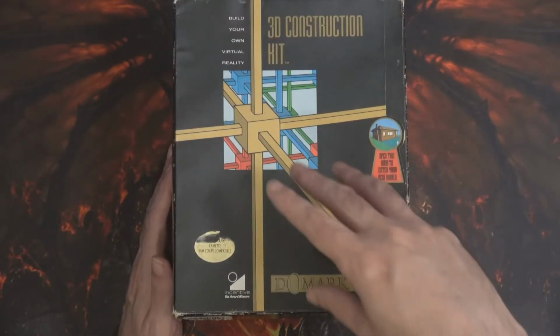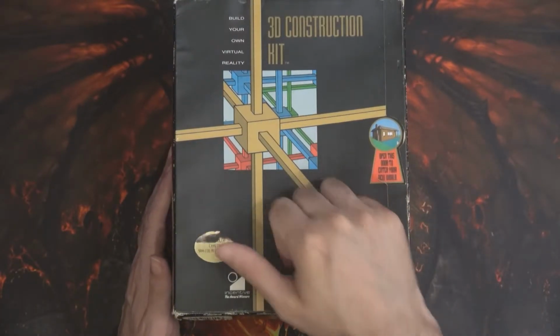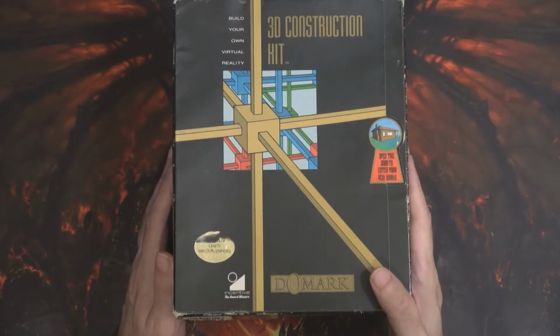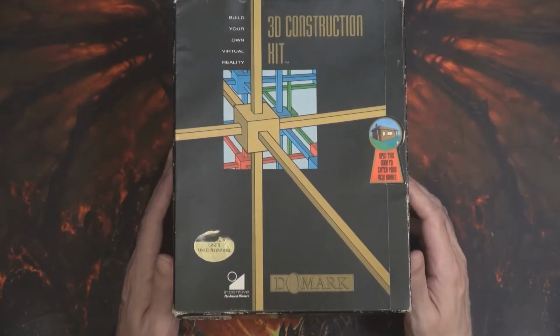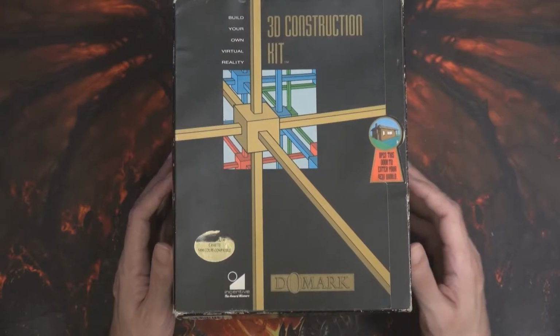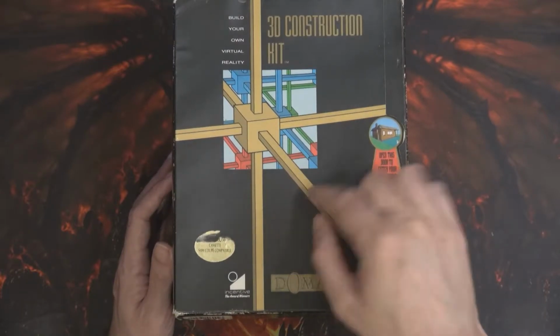And if you do happen to have the Archimedes version, or know someone who does on eBay or something like that, then please point me towards it, because I would love to get my hands on it. Now, let's have a look inside.